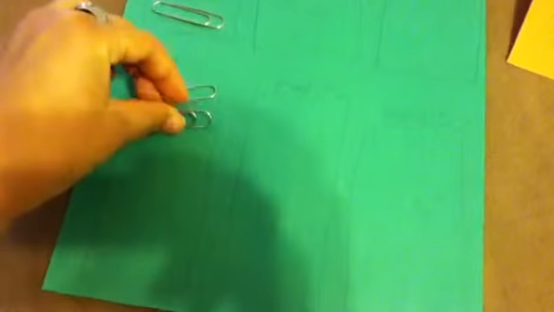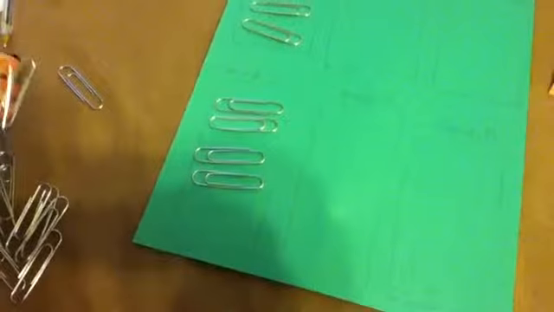Alright, so 6 groups of 4 will give us 24, or the total amount of paper clips that we started with. So, by using division, in our head we found that 4 paper clips per friend will divide the paper clips out equally.